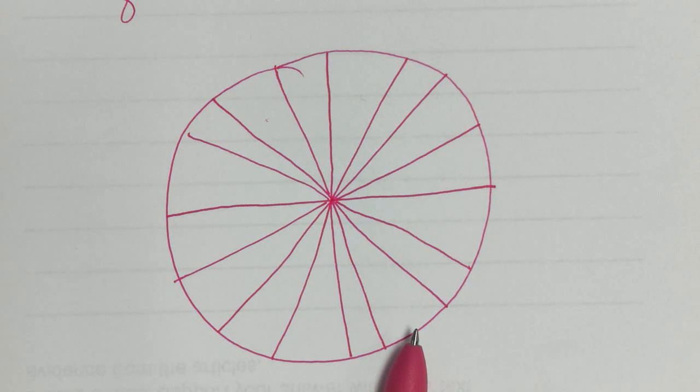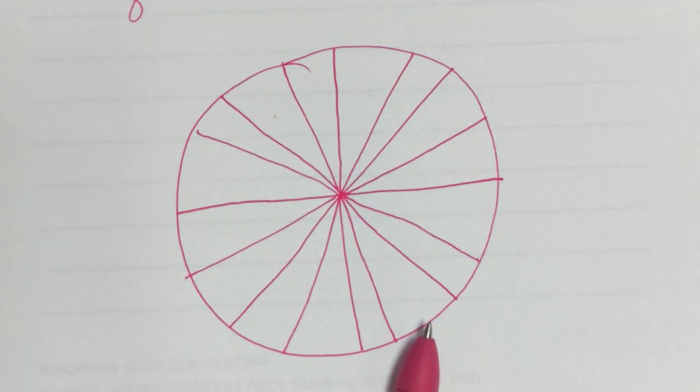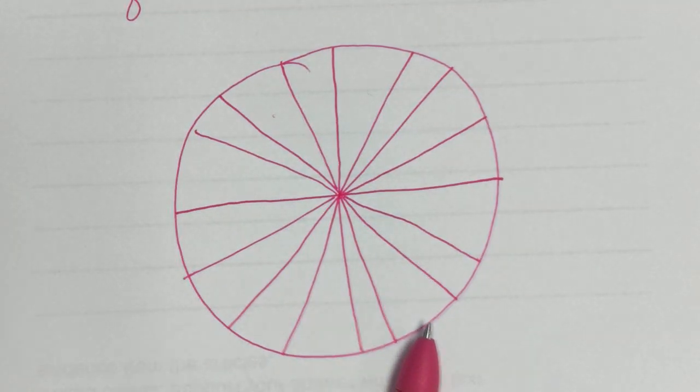All right, so Elena, will you please explain to me why, when the denominators get larger, the pieces get smaller? Okay. When the denominator gets larger, the pieces get smaller. Why is that true?